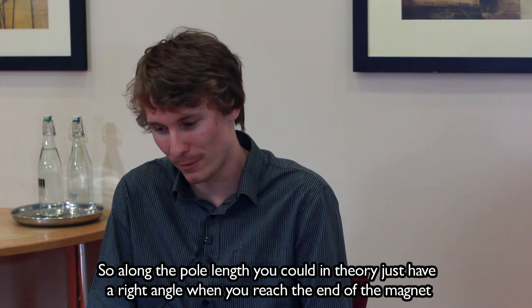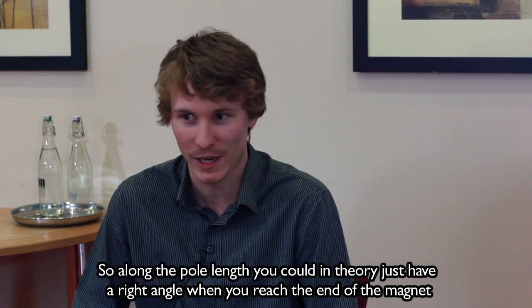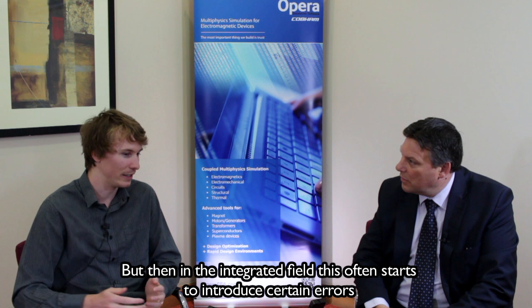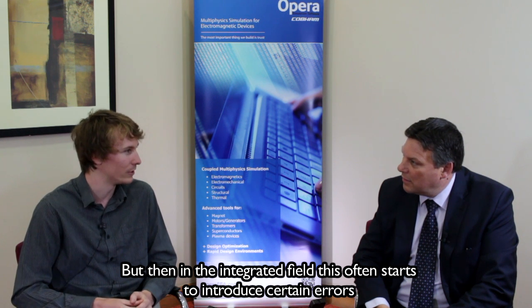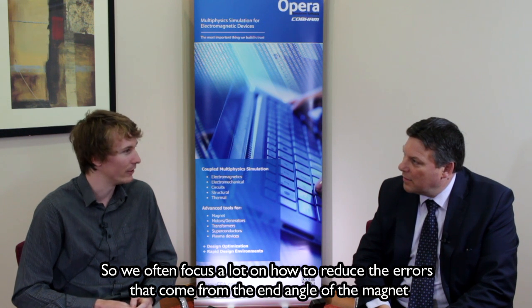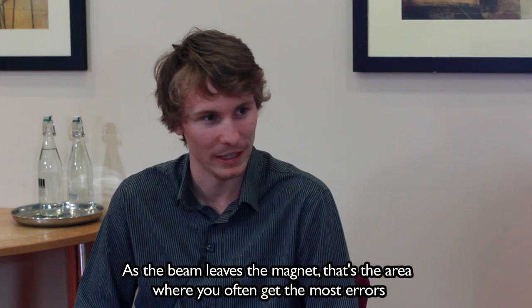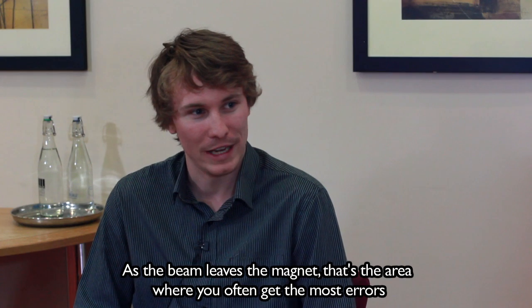So along the pole length, you could in theory just have a right angle when you reach the end of the magnet. But then in the integrated field, this often starts to introduce certain errors. So we often focus a lot on how to reduce the errors that come from the end angle of the magnet as the beam leaves the magnet. That's the area where you often get the most errors.